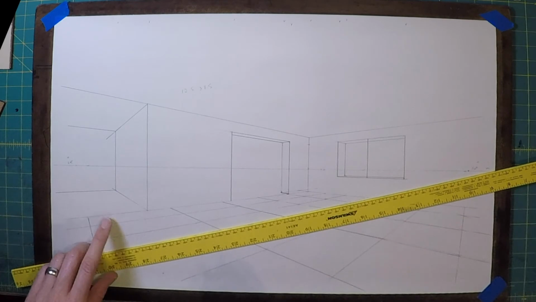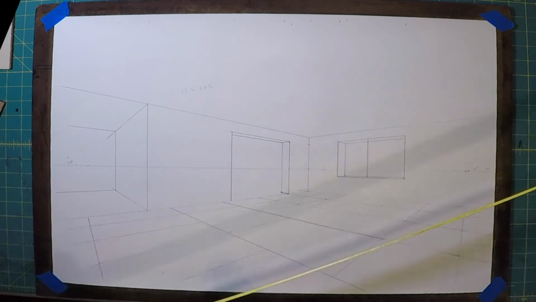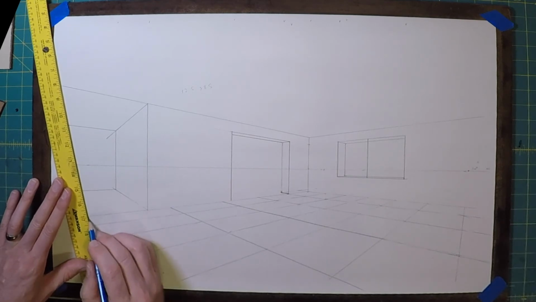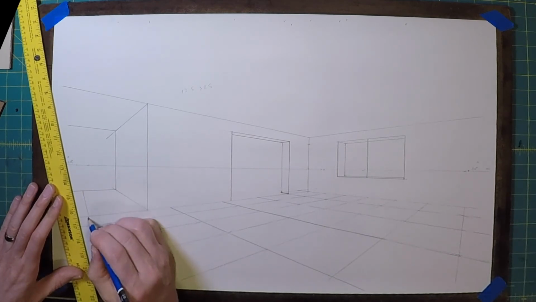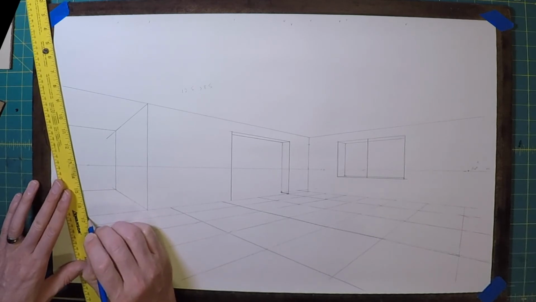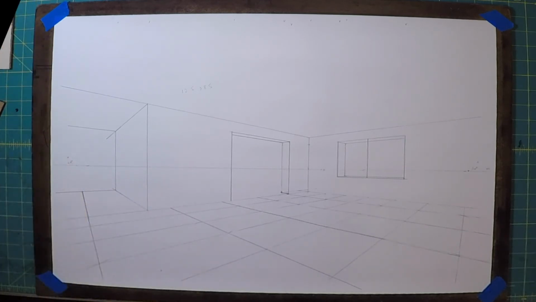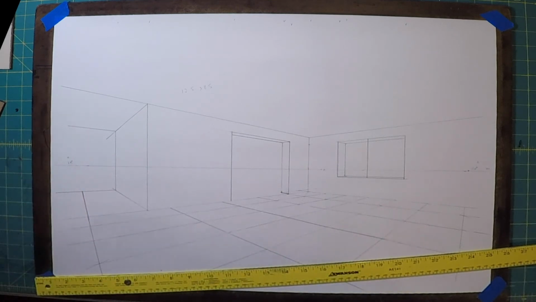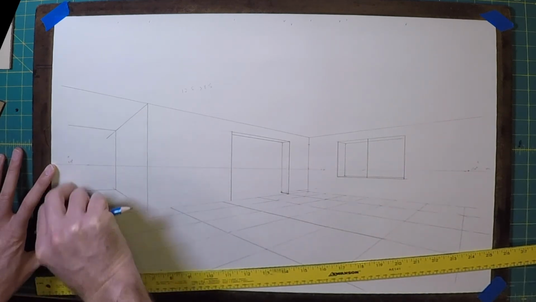Yeah, so maybe there's something back here. I don't know what it is. We'll continue our tile into that room. Like that. And this tile would go there too. Let's see. We'll figure that out in a minute as well. We really don't need to draw anything beyond the left side of the vanishing point here, so I'm going to erase a lot of this stuff.